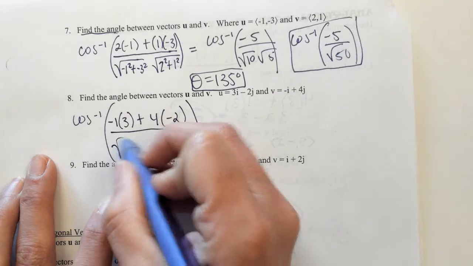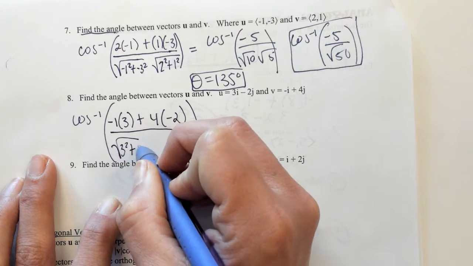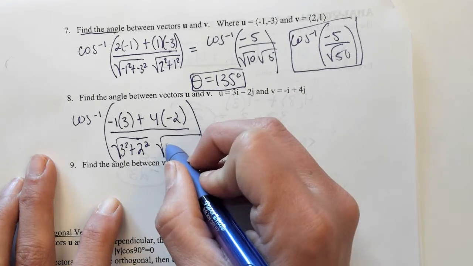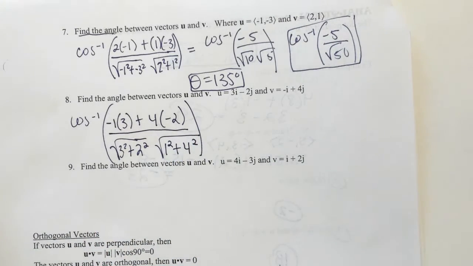And on bottom, square root of 3 squared plus 2 squared. Very good. And then times square root of negative 1 squared. Well, 1 squared, same thing, plus 4 squared. Go ahead and find this one on your own. Can I do the same as that way? Yep. I used a fraction. Yeah, that's fine. Yeah, this is good.